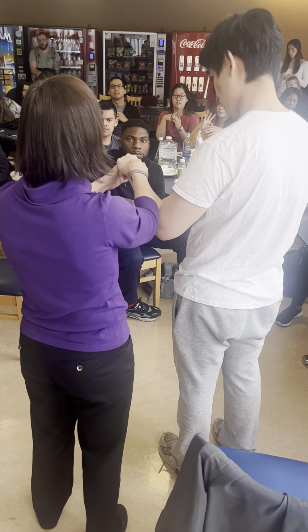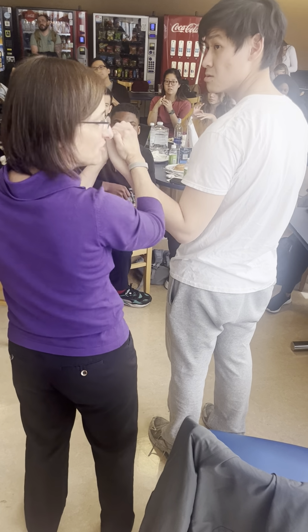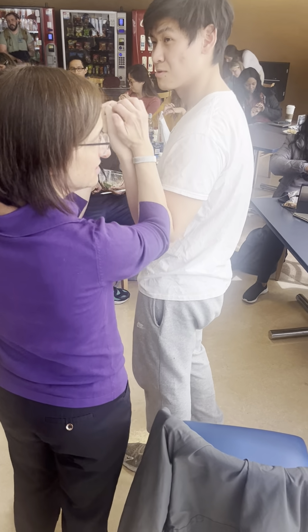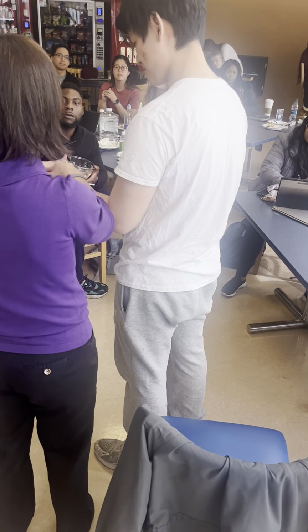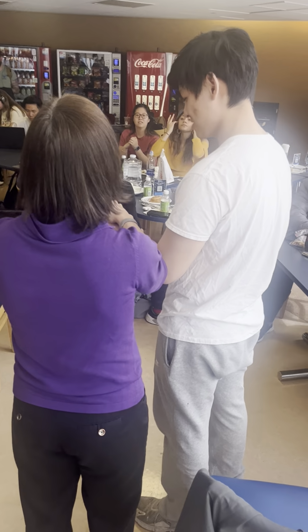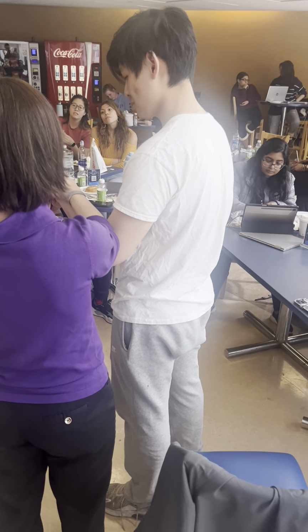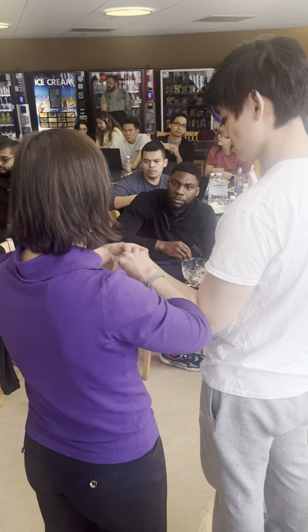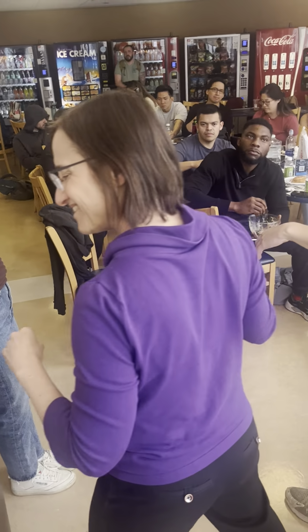Distal to the knuckle. Yes. Everybody should palpate their MCP joints. And what are these called? PIP. Good. And what's this joint called? PIP. And what's this called? DIP. And what's the one on the thumb called? IP. Good.